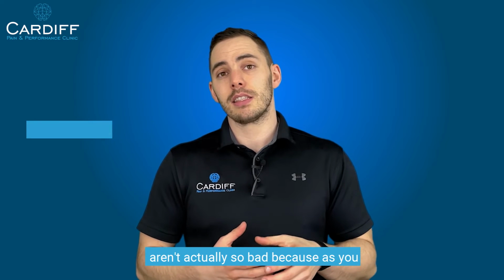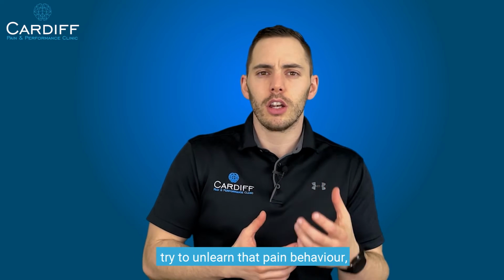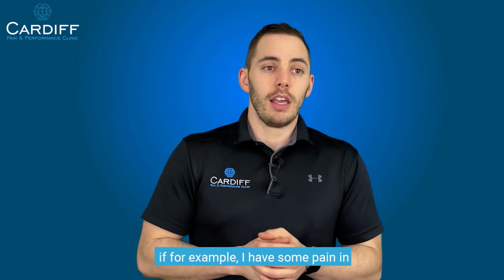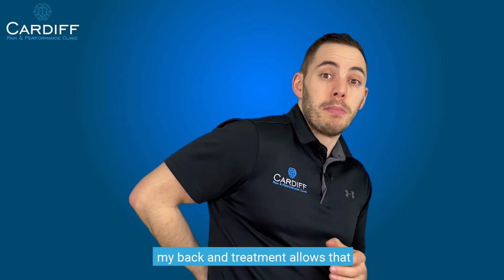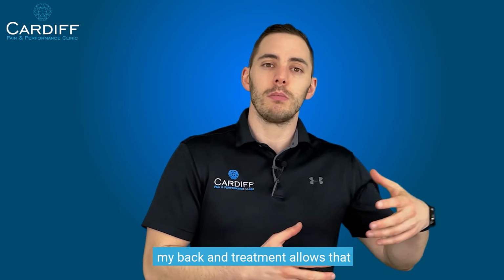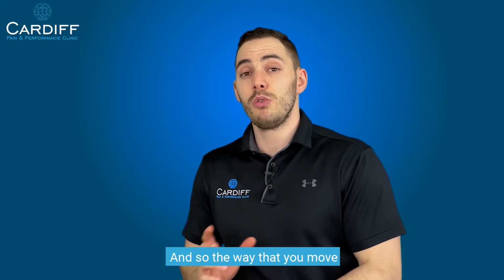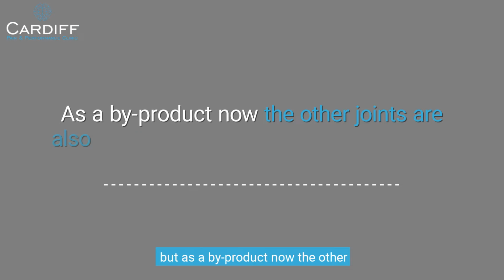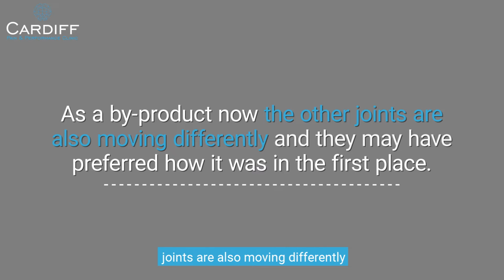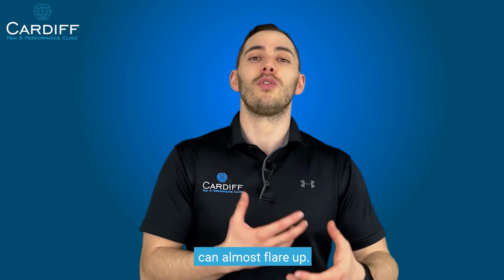Because as you try to unlearn that pain behavior, if for example I have some pain in my back and treatment allows that back to move a little bit better, the way that you move becomes a little bit different. But as a byproduct, the other joints are also moving differently, and they may have preferred how it was in the first place. And so sometimes old injuries can almost flare up.